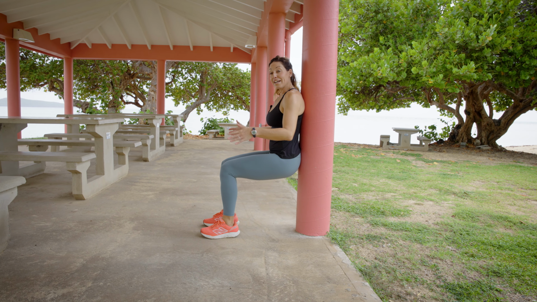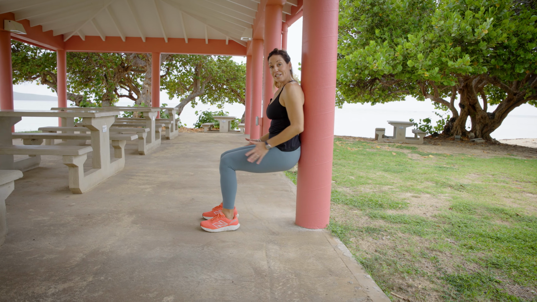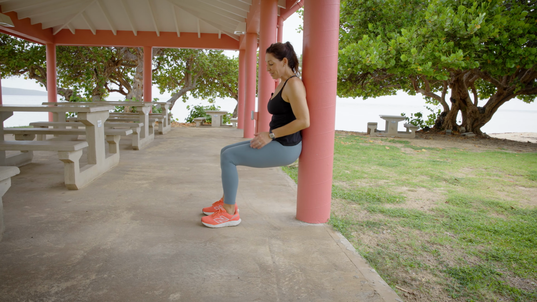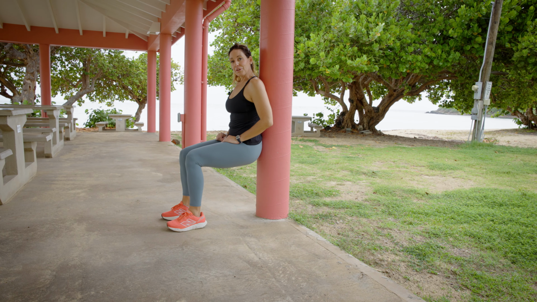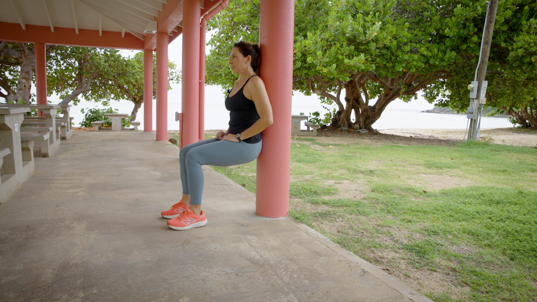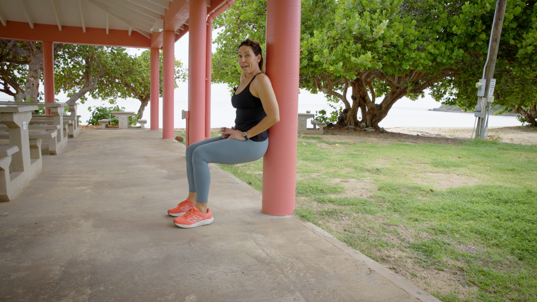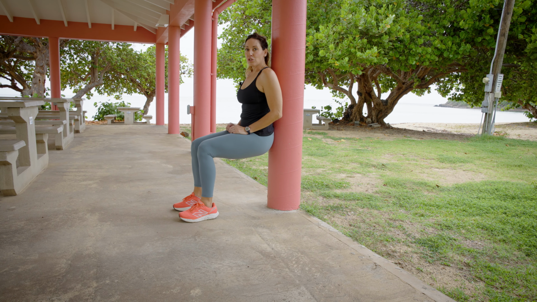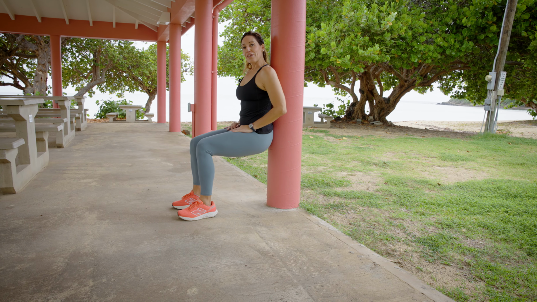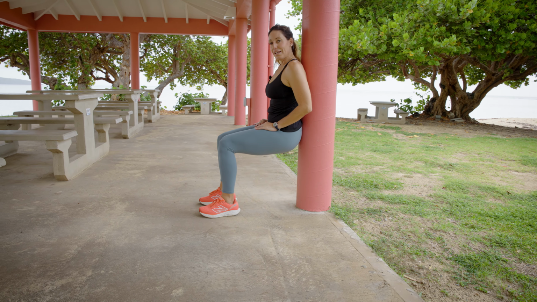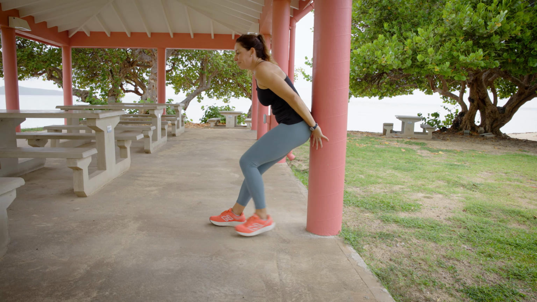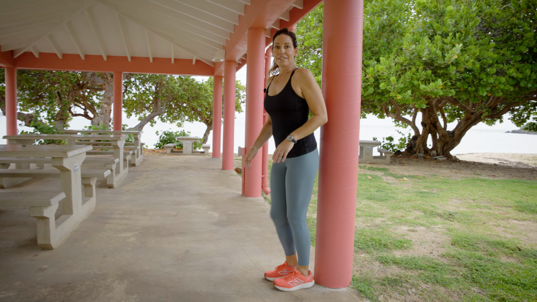You should feel a nice burn through the thighs. You'll probably feel it through the hamstrings and the glutes as well. Make sure that your knees are in alignment with your ankles, and you're gonna hold here for 30 seconds. If you can't make 30 seconds initially, try for 10. Work your way up to that 30 seconds and try this 3 different repetitions. And then you're just gonna slide yourself back up the wall. And there you go, the wall squat.